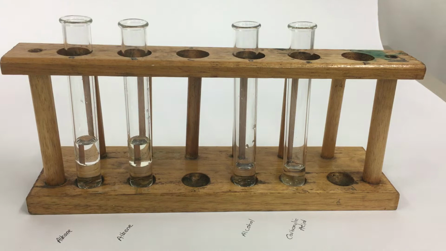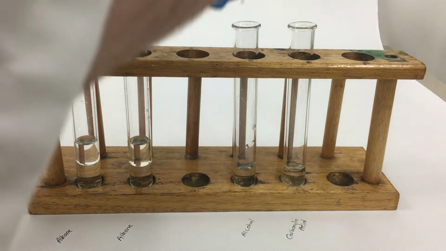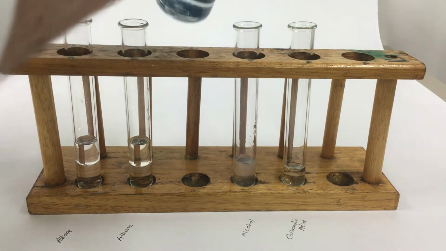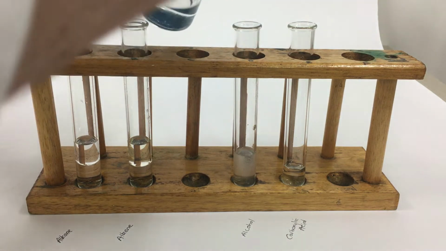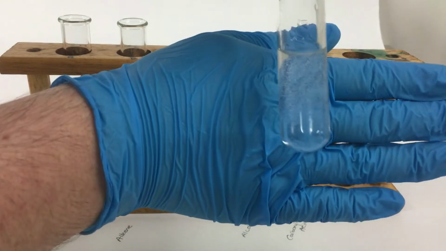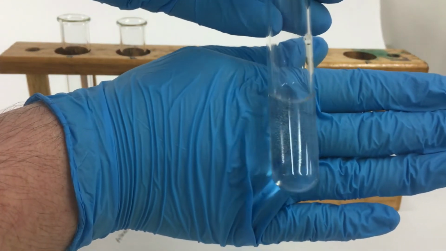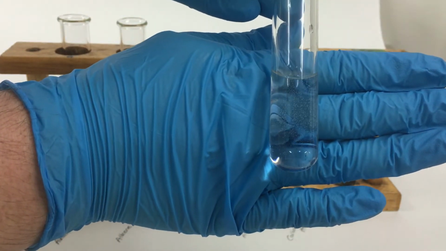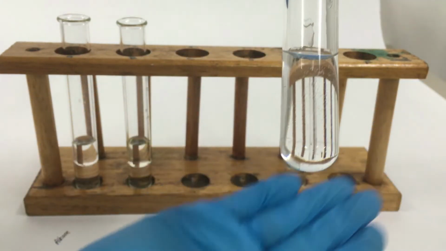For the ethanol, we're using as the alcohol here. Now that's gone through a bit of bubbling from the test tube, but that's definitely miscible, so that's gone into a single layer.